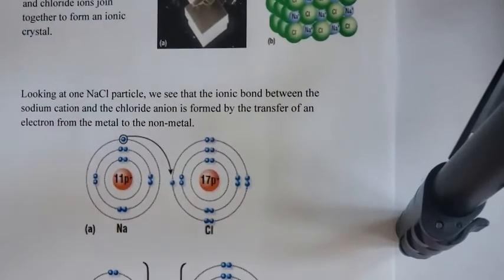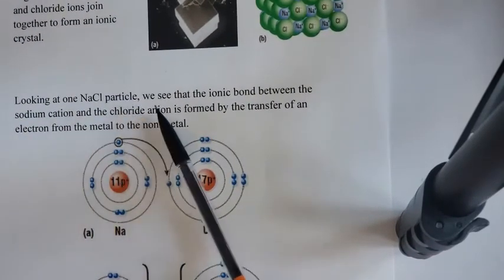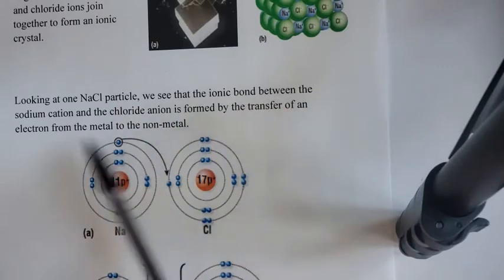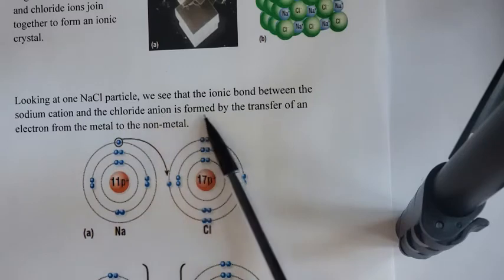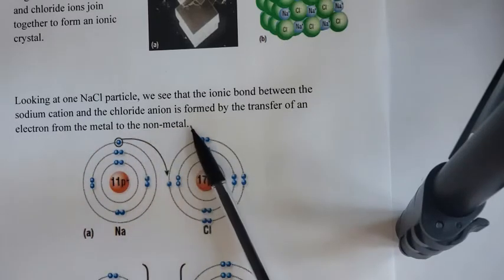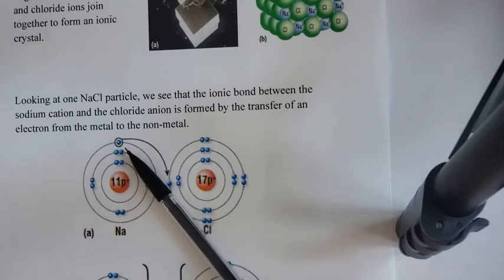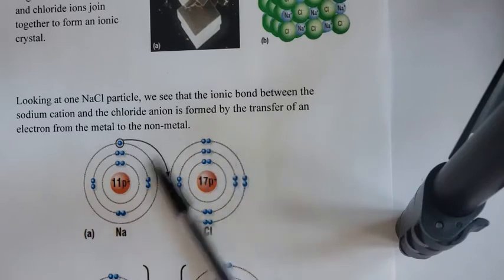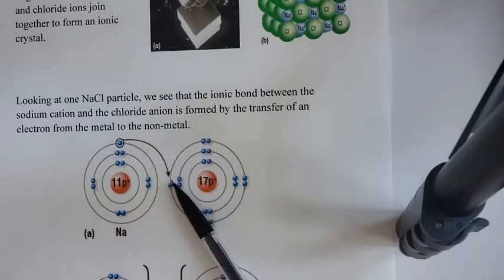So let's look at what exactly is happening. Looking at one NaCl particle, we see that the ionic bond between the sodium cation and the chloride anion is formed by the transfer of an electron from the metal to the non-metal. Sodium here had 1 extra electron and chlorine was missing an electron. So this electron leaves and goes to here.